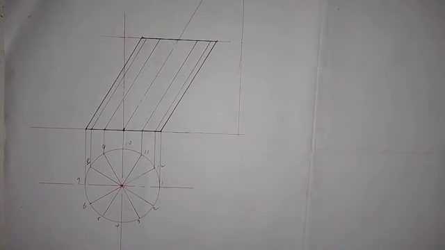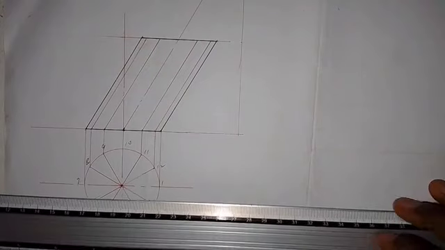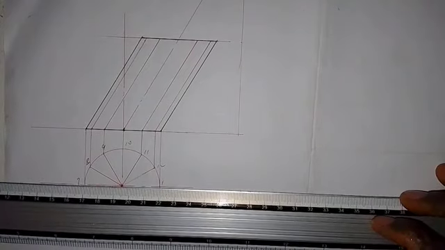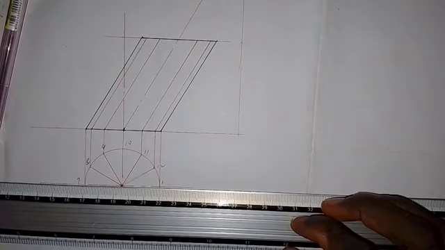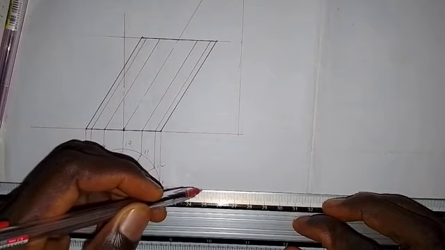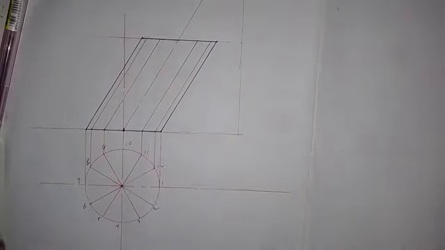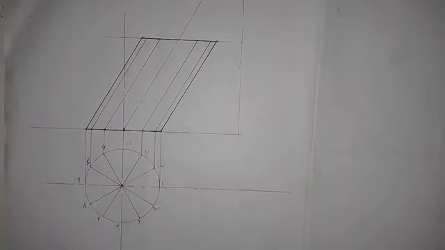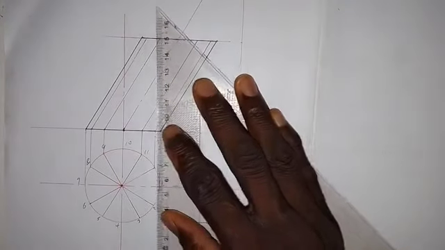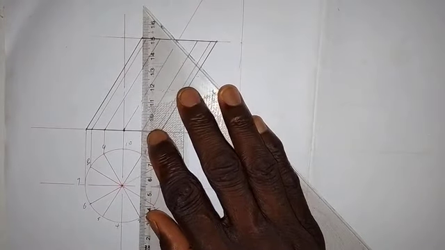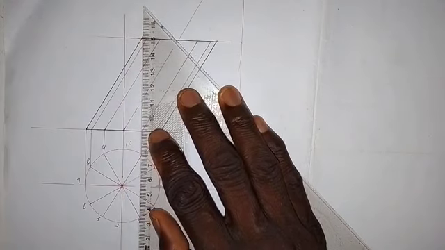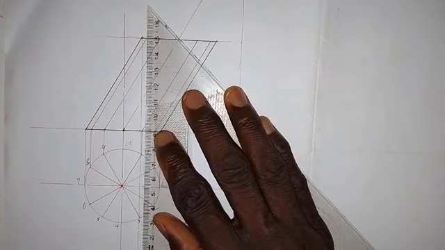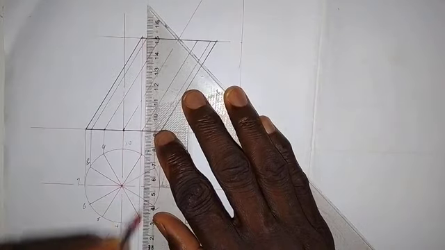So what we need to do, I need to extend this horizontal center line. Okay, I need to extend it a bit. Alright, so now the next thing that I'm going to do is that from this point here, I will draw a vertical line down. So from this point here I will draw a vertical line.